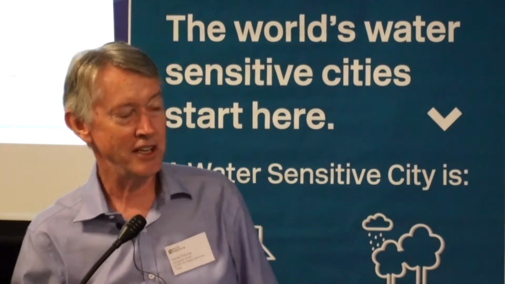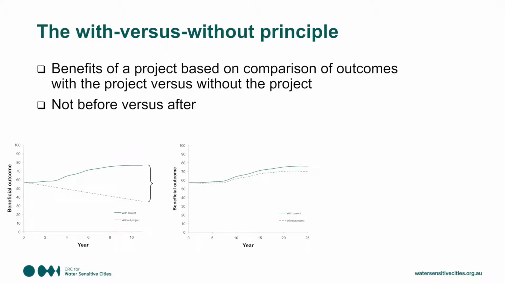The other reason you need to worry about it is that once you consider the with versus without story, there can be benefits in a project even if conditions get worse, because without the project they would have got even worse. Okay, so that's the without the project story. Here's what you get with the project. It's sort of falling over time, but there's still a benefit relative to what you would have had without the project. So that's a really critical aspect of the story to get right.